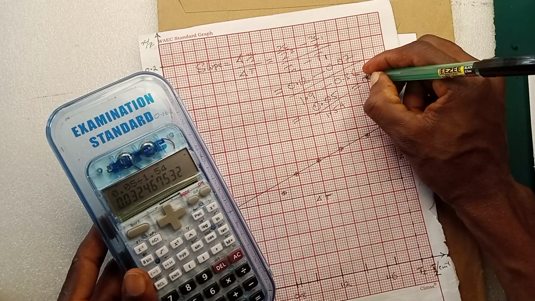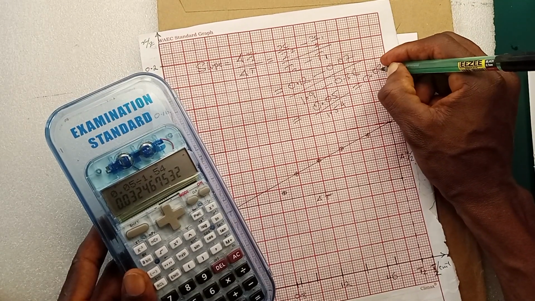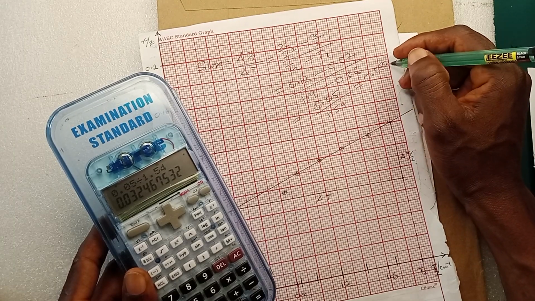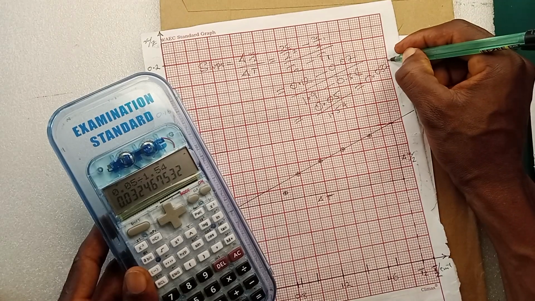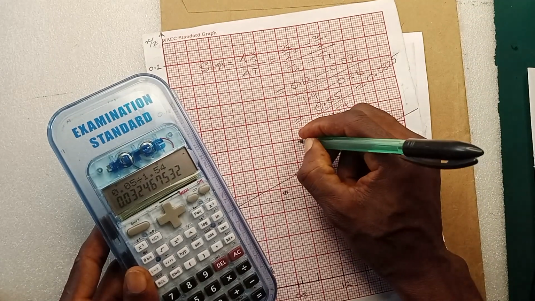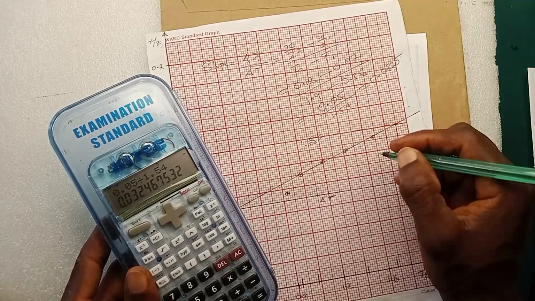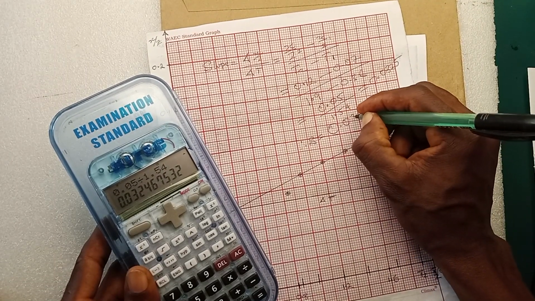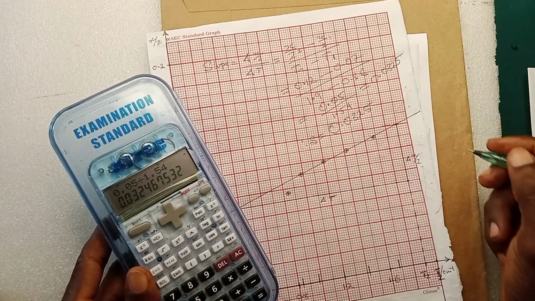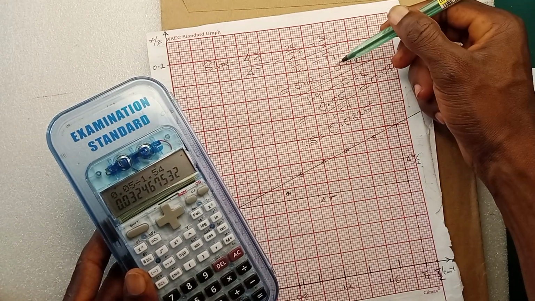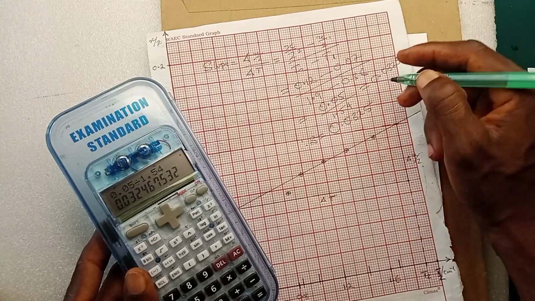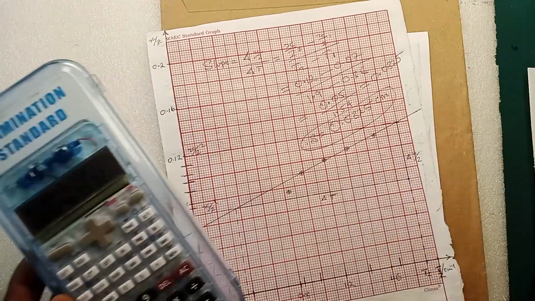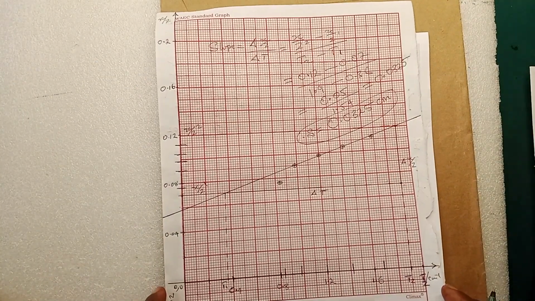We have 0.032, approximately 0.0325. Therefore, the slope of this graph is 0.0325. Don't forget that down here is per cm, and if it goes up, you're going to have cm. So this is the value for the slope of this graph.